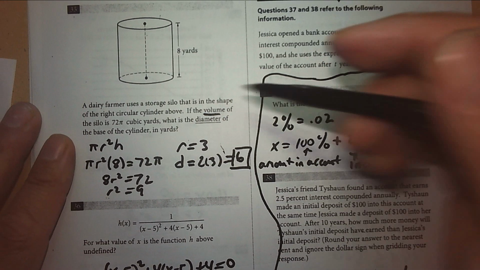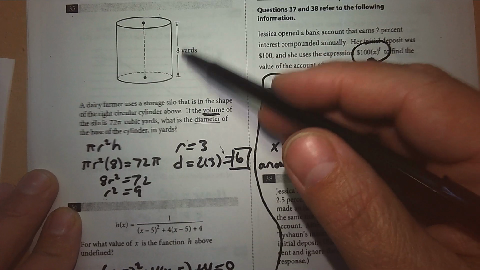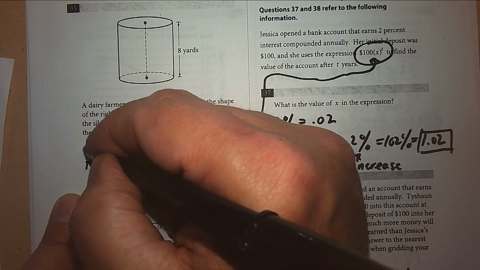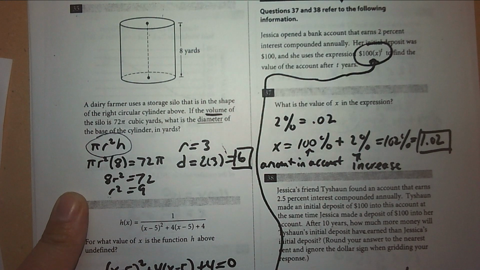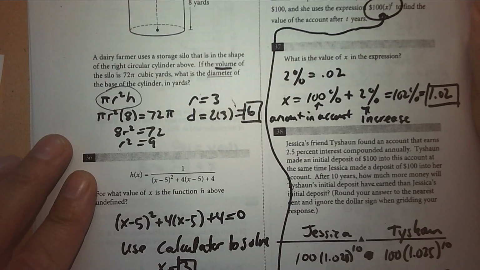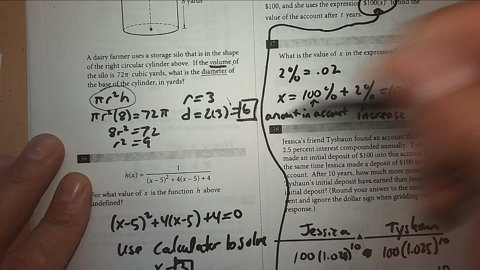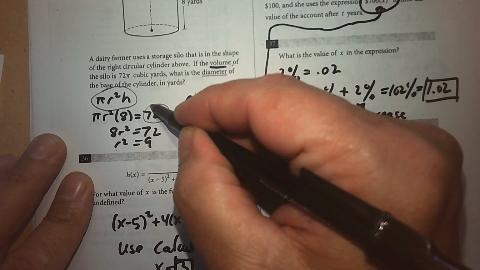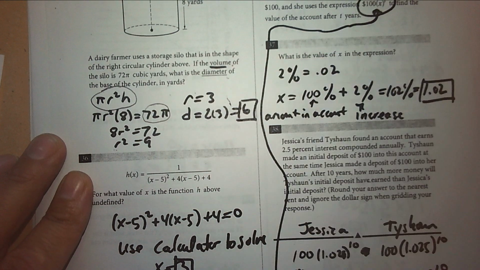This is a formula that's on the cover of your packet. A cylinder. What's the formula for volume of a cylinder? It's on the cover of your packet. Pi r squared h, right? So use it. It says the volume is 72 pi. And it says, what is the diameter of the base of the cylinder?